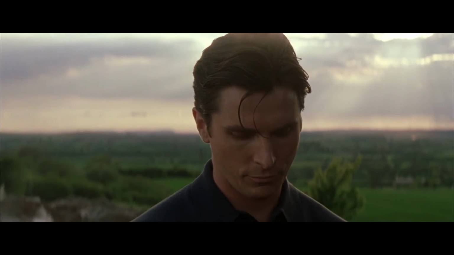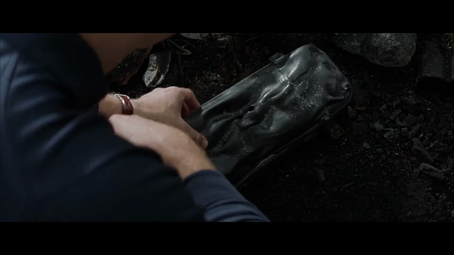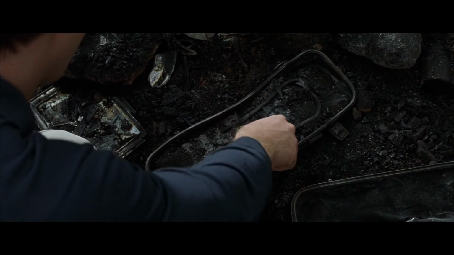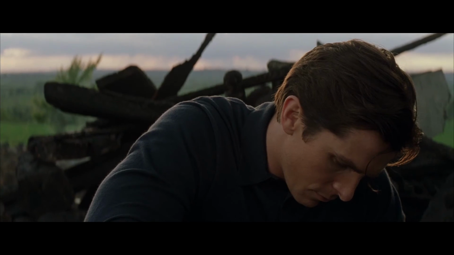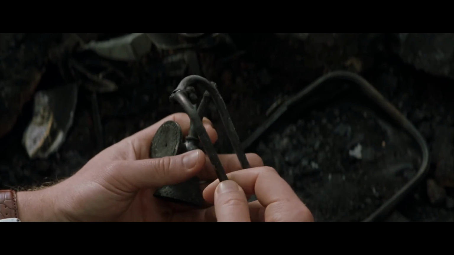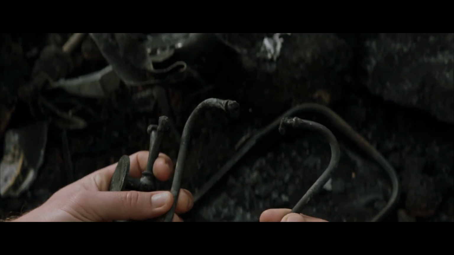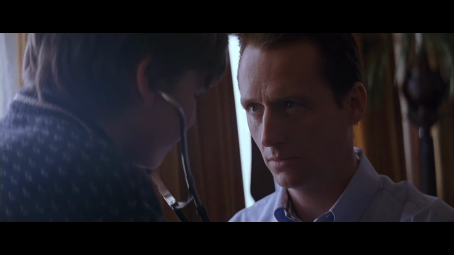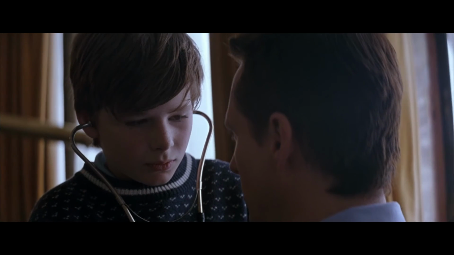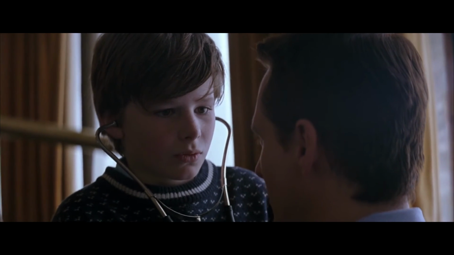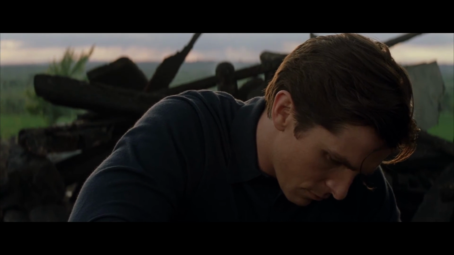The second time we see the stethoscope is at the end of the movie, after Bruce has saved the city of Gotham from the League of Shadows. Here, the stethoscope not only symbolizes his father, but also the goodness that his father represents. Bruce feels in this moment that he has honored his father's legacy by being a symbol to the city of Gotham.